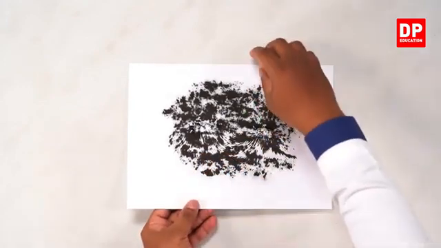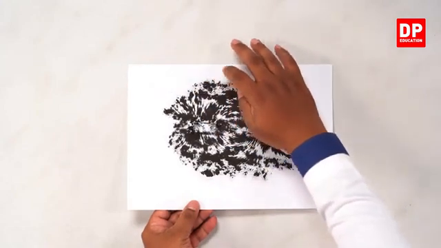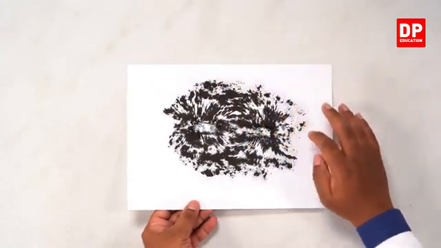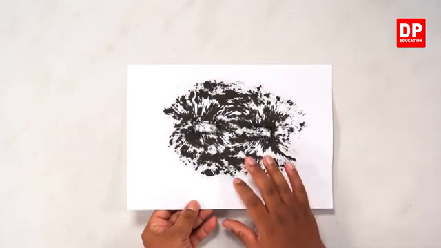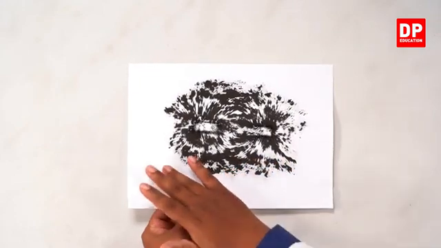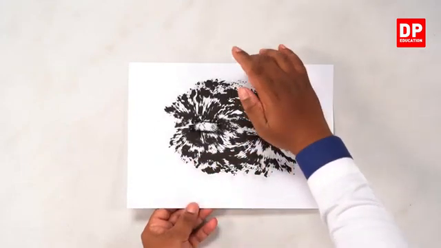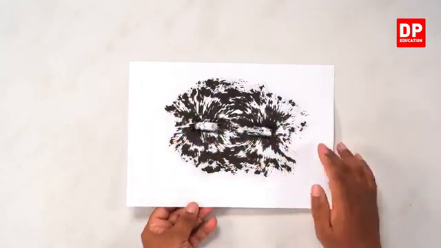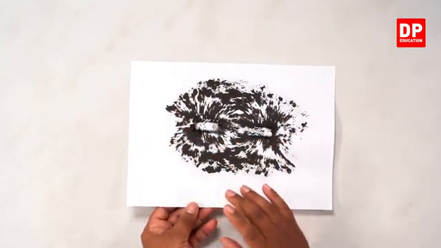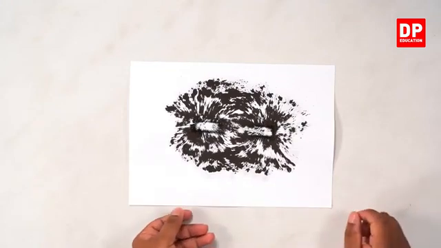white color paper like this. Right. So my dear children, you can observe a wonderful pattern. When you tap on this, you can observe a wonderful pattern. See the pattern, right?